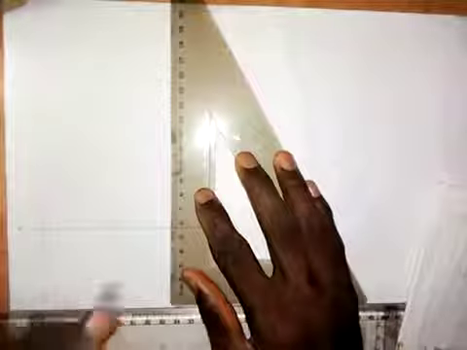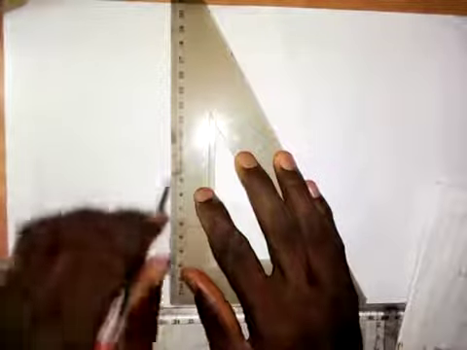At each of these points, draw vertical lines. Draw a vertical line here, like this. I believe you can see what I'm doing.